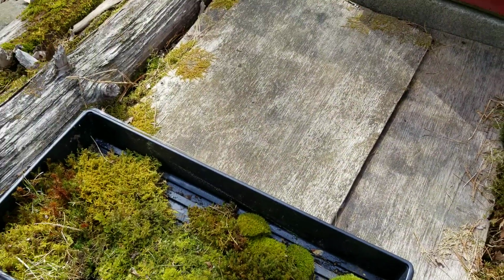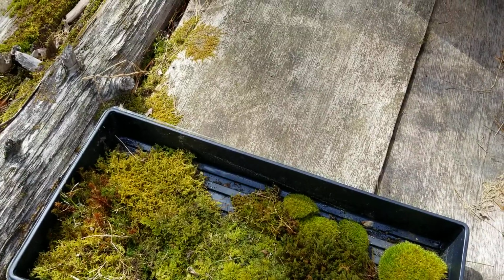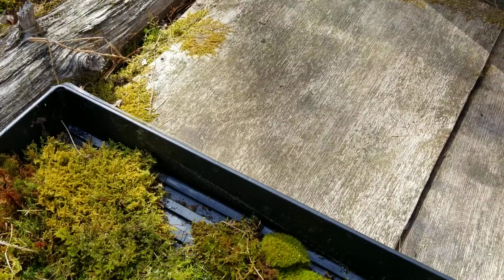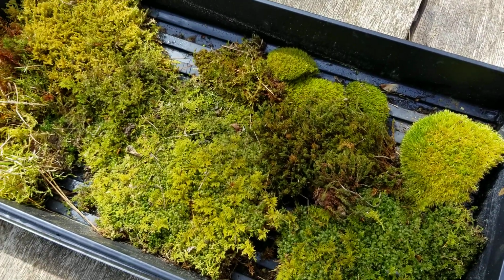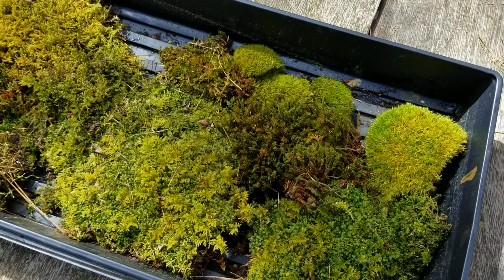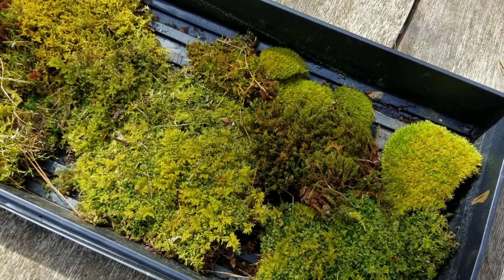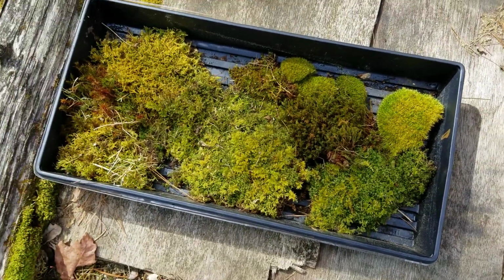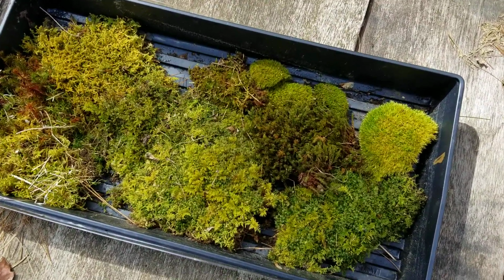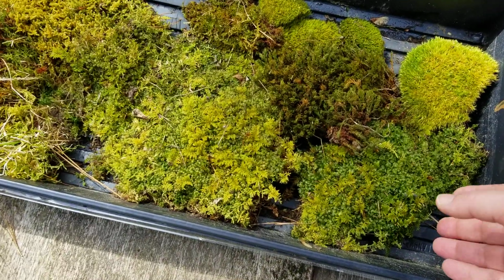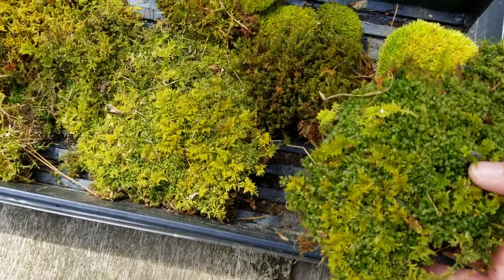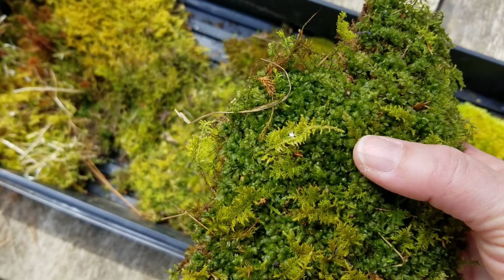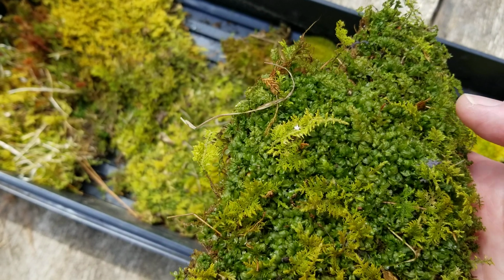So, I wanted to share with you some different kinds of moss right here. I had a hard time identifying the different types of moss. They all have different names. And it was really hard because they all look so similar. If you look, there are combinations. There might be two different kinds of moss here, or it might be the same moss, but I think these are two different kinds.